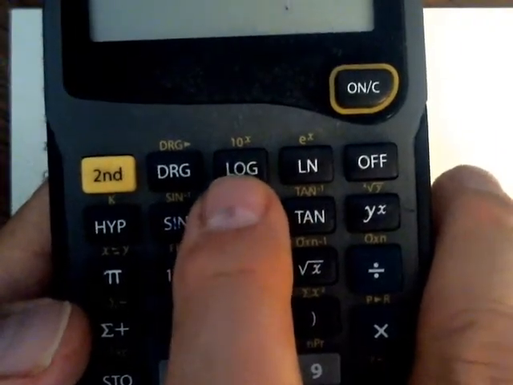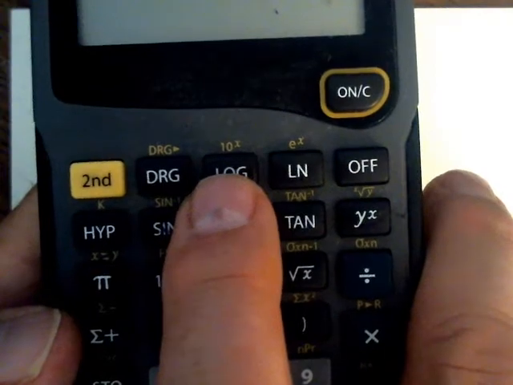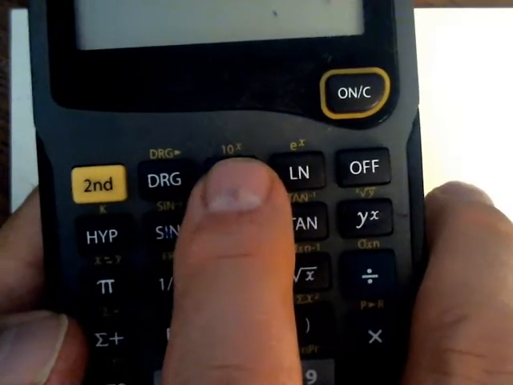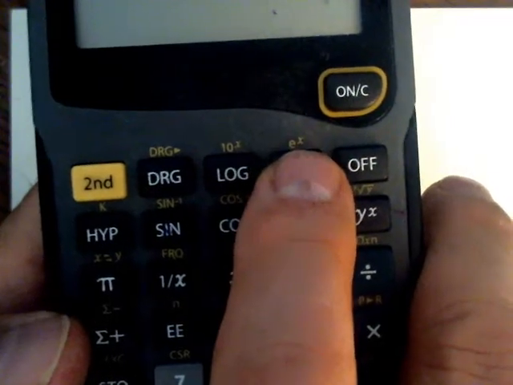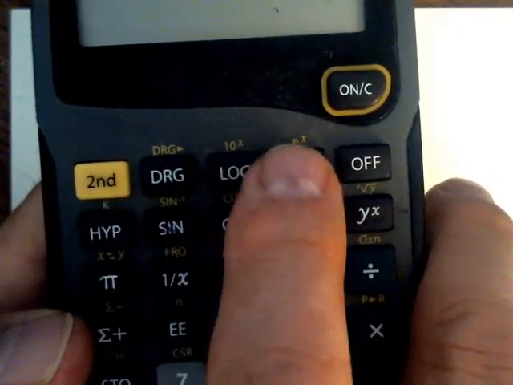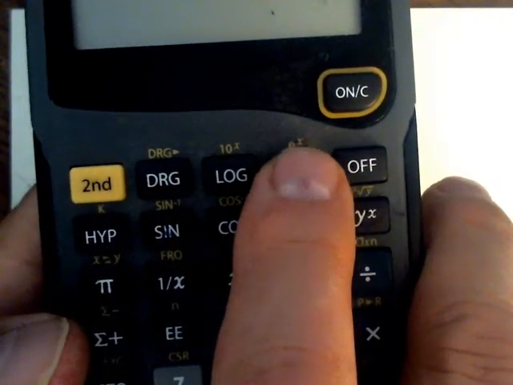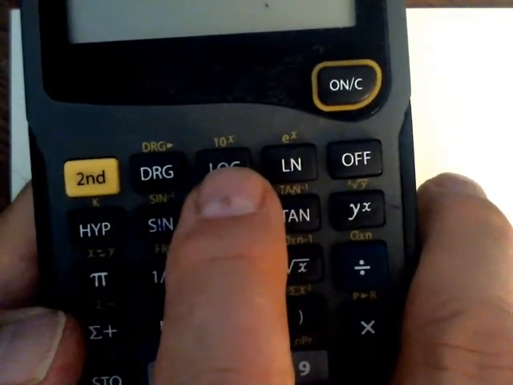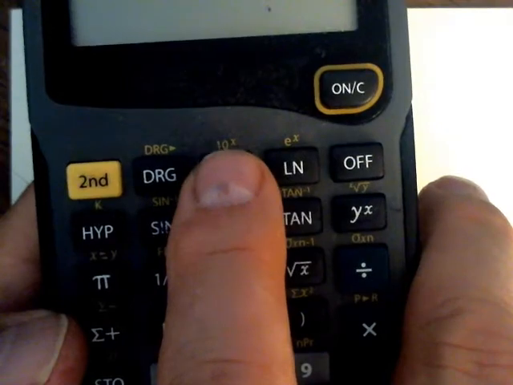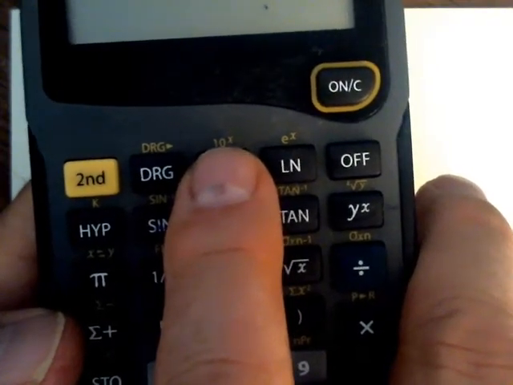And, kind of going back to the calculator, you see the log, ln. That's the common logarithm. Its base is 10. The natural logarithm, its base is e. So they are inverses. The natural logarithm is the inverse of the e exponential function. The common logarithm is the inverse of the 10 to the x exponential function.